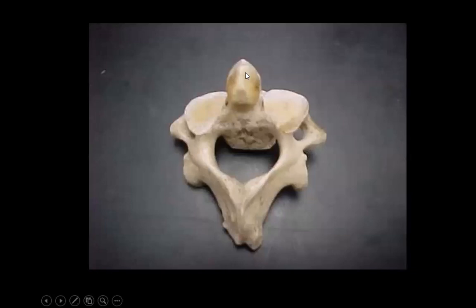In another view, there is the dens. And again, it is not at all similar to any other vertebrae. No other vertebrae has a dens or any kind of process like this sticking up.